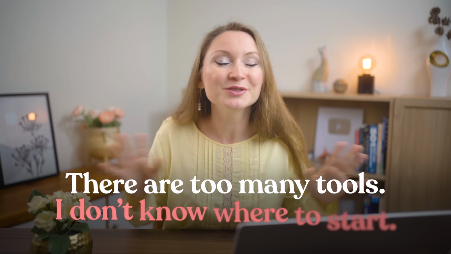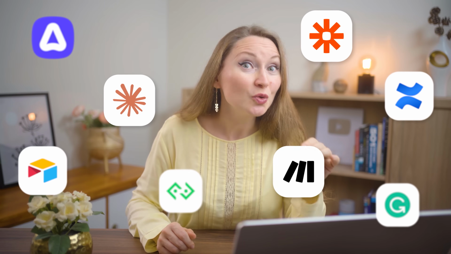The second one is, there are too many tools. I don't know where to start. And yes, there are thousands of AI tools out there. New tools launch every single week. But let me tell you a secret. You don't need most of them.